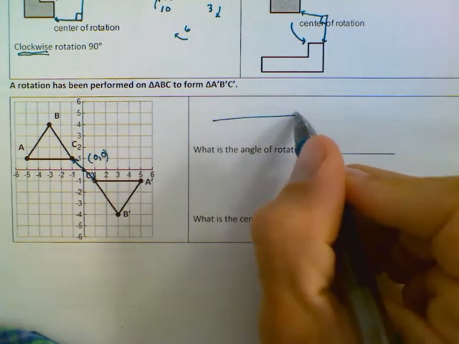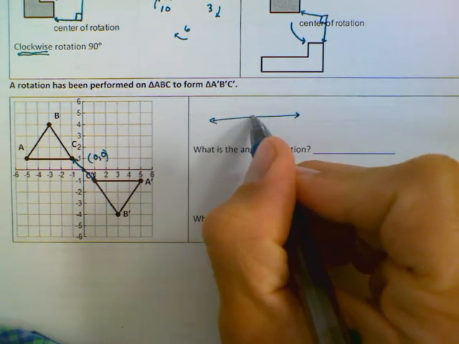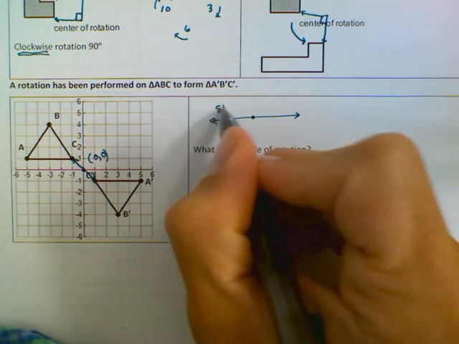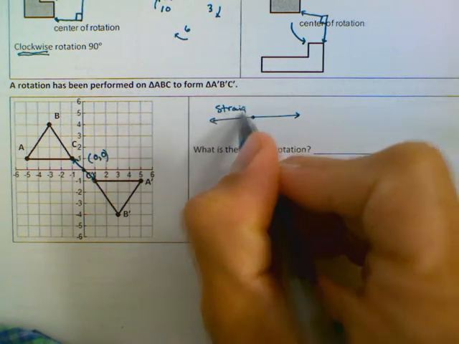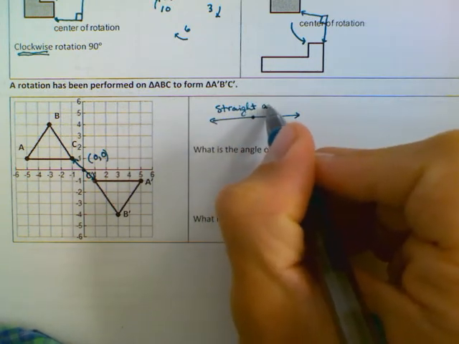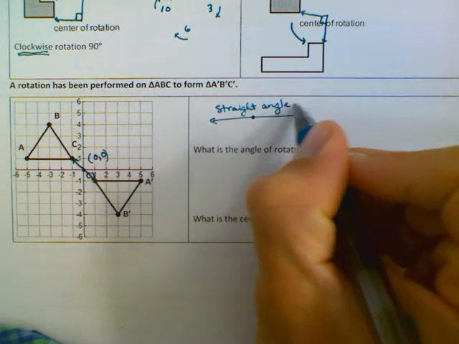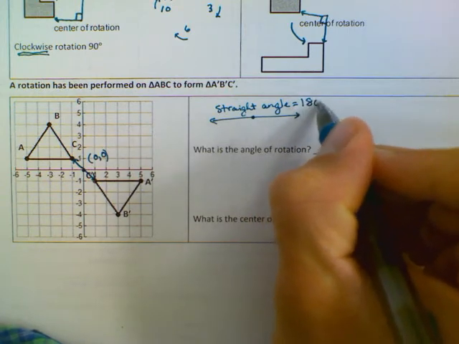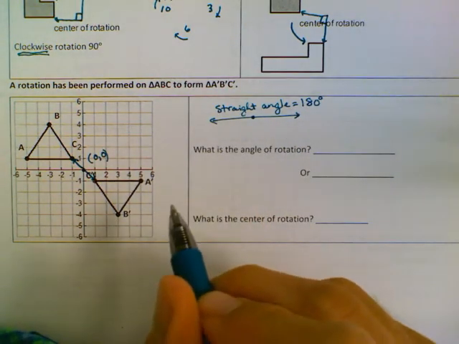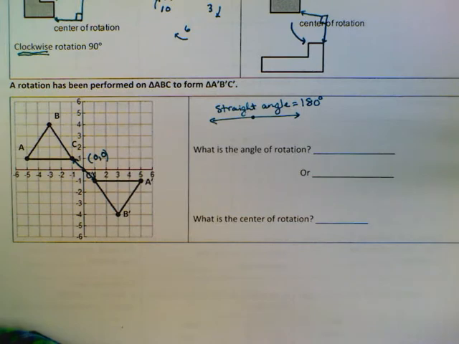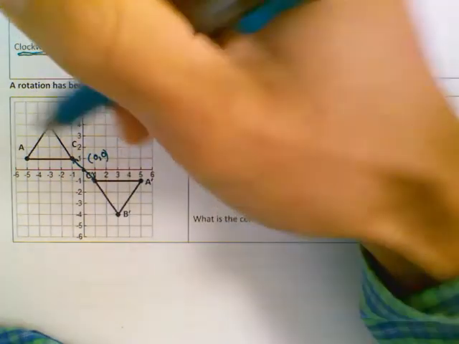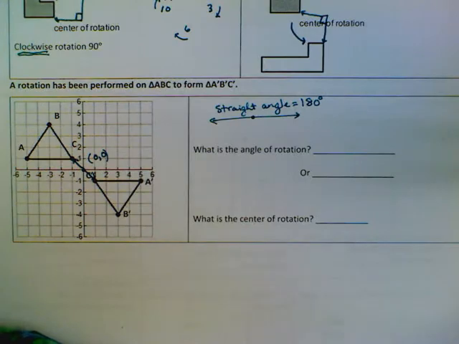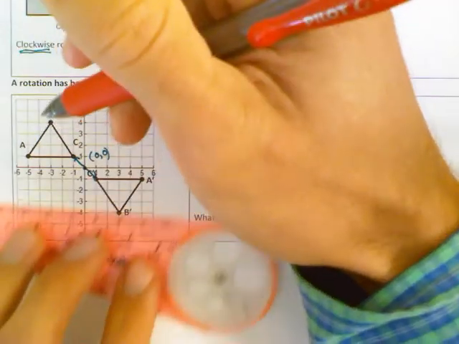Now, a lot of people have thought straight angle, right? Straight angles measure 180 degrees. So if a straight angle measures 180 degrees, and that's what the resulting vectors end up being, they result in lines.